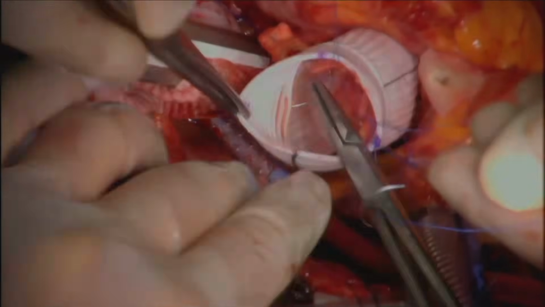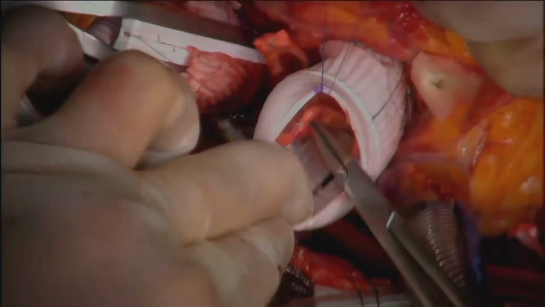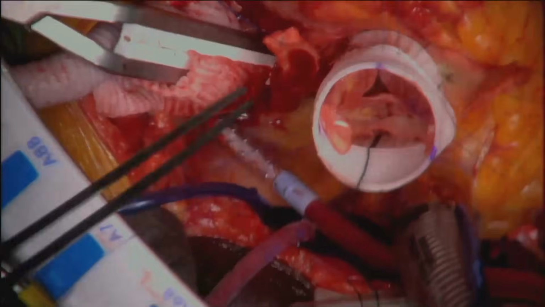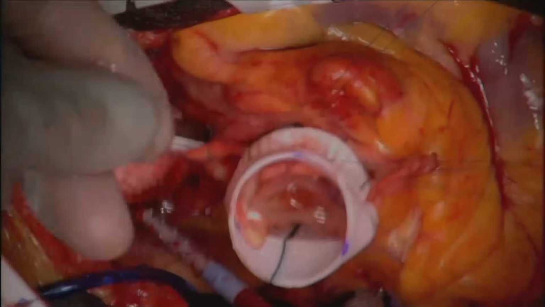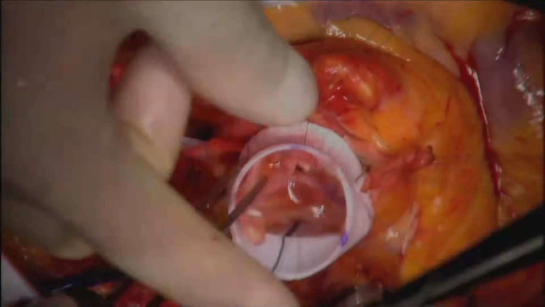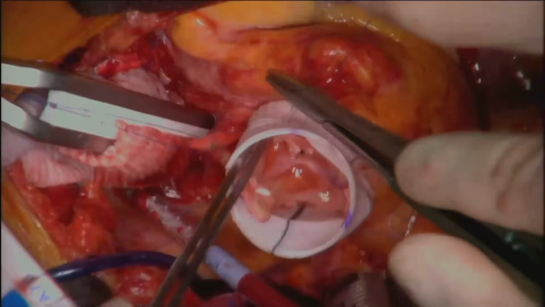The commissural plegeted stitches were passed through the graft and the commissures were resuspended. Each sinus was now sutured to the graft, this being the hemostatic inflow line.